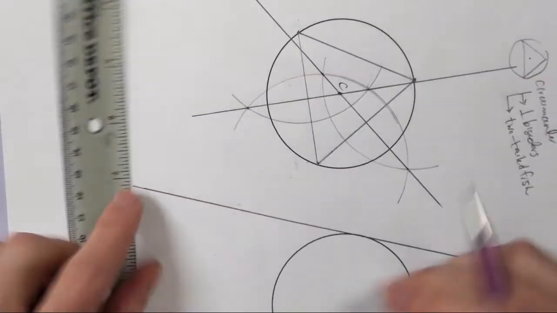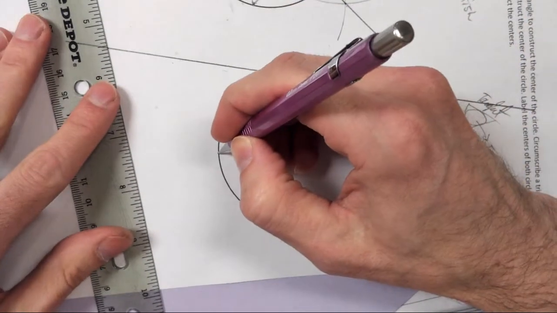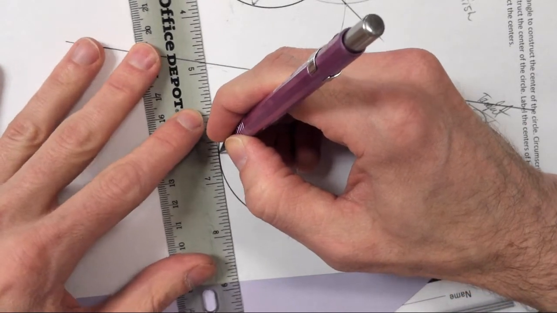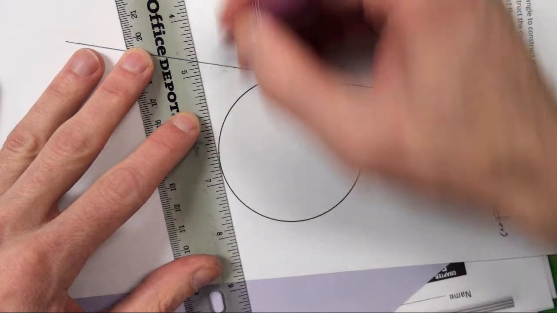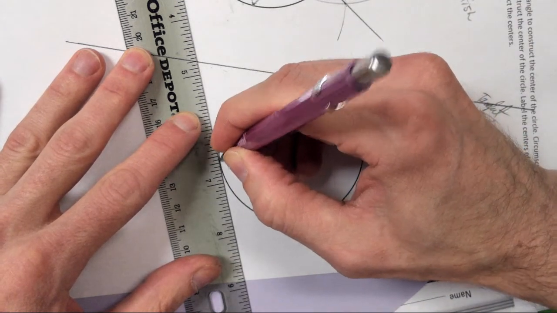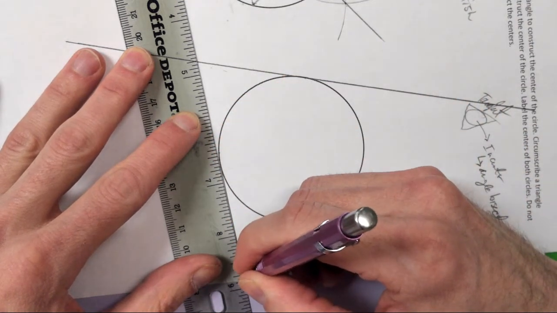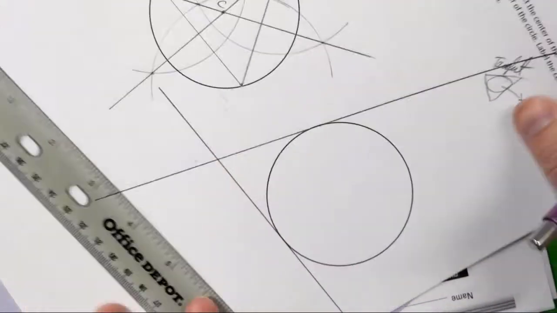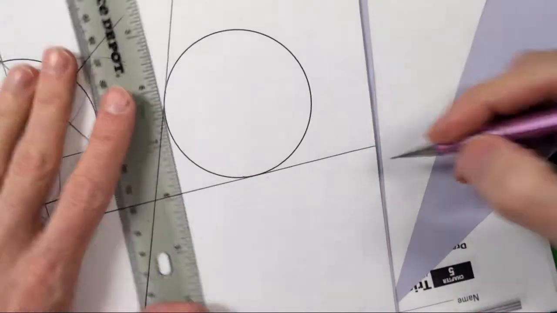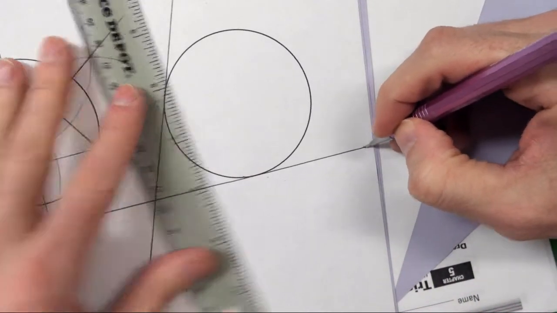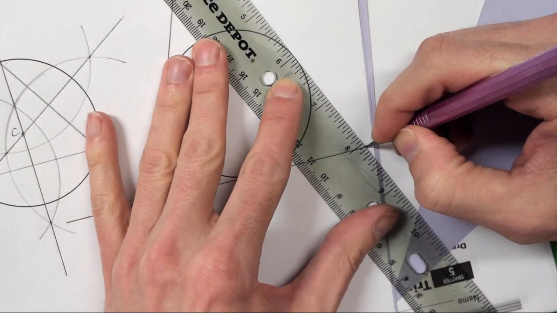All right, and then I'm going to pick another point on my circle to do exactly the same thing. And hopefully I have enough room. Okay, so to make sure that I have enough room, I'm just going to pick an endpoint that's out here and then try to find a tangent line.